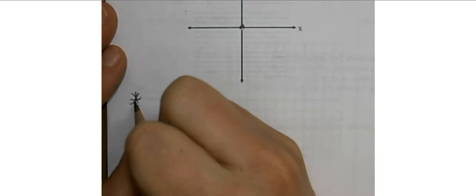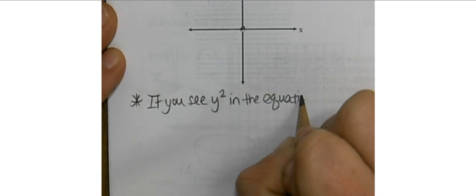And I'm going to use this space just below the graph in order to give some explanation. So the first thing that I want to write down is that if you see a y squared in the equation, then that means it's either pointing left or right.